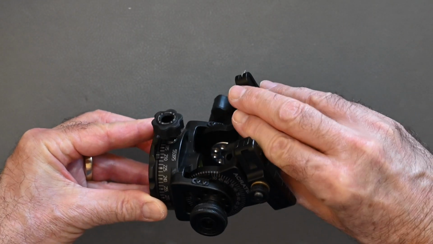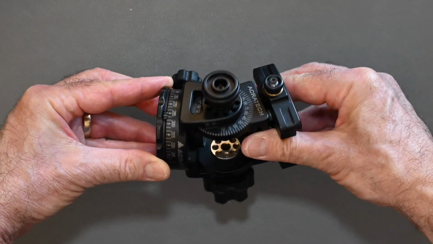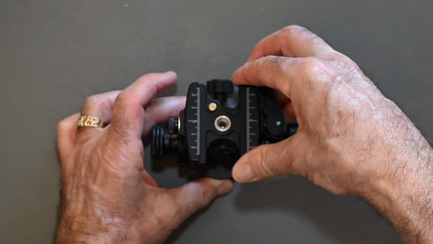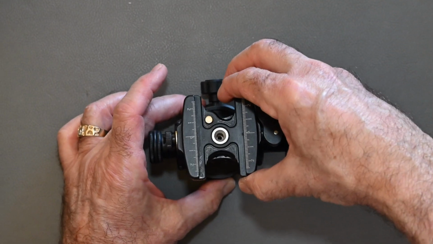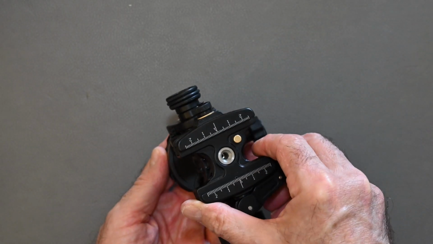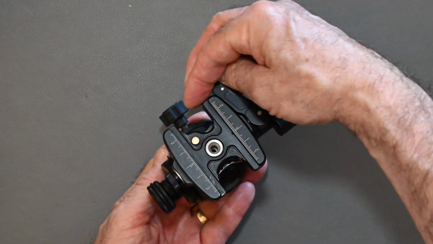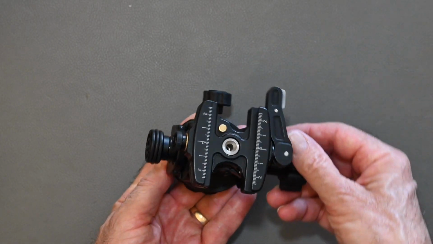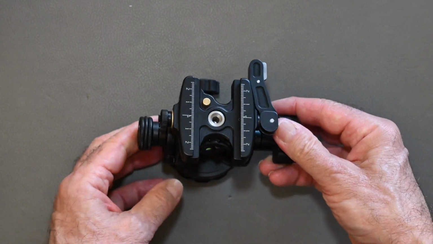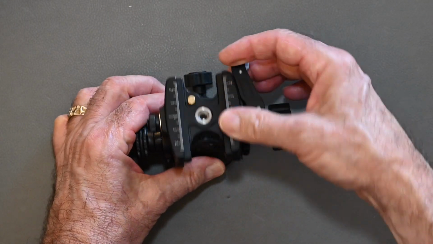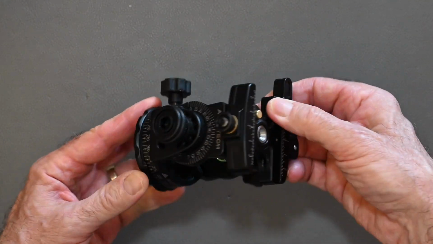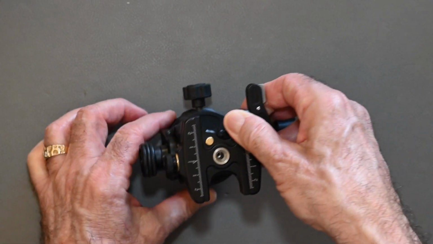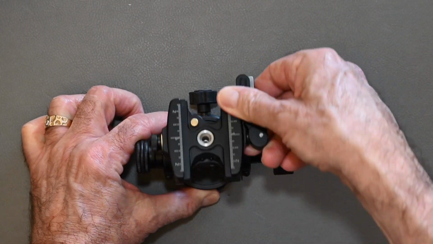And in this particular case, because this is a panorama head and not a ball head, you can use this for shooting panoramas, which you can't on a ball head. But on a pano head, you can do that. But the basic functions are, of course, recomposing from the bottom, but tilting front and back.